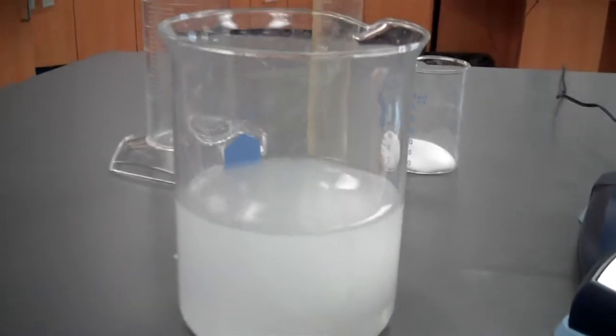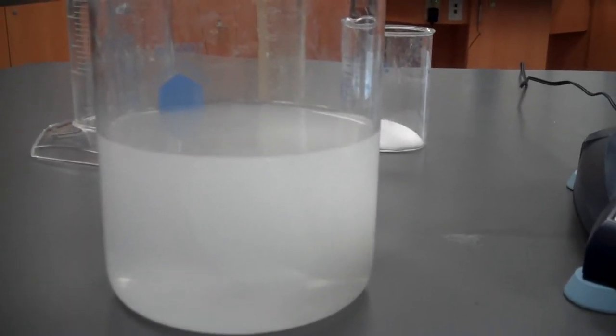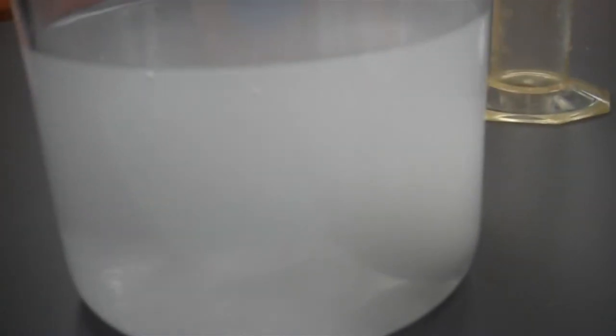It says to record your observations. If you look at the data table, we just want to circle if the egg is floating, yes or no. The egg is right here.